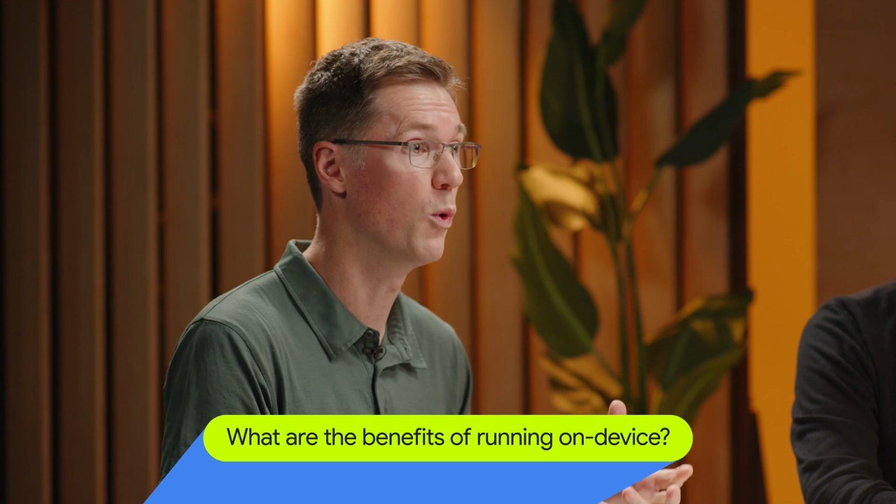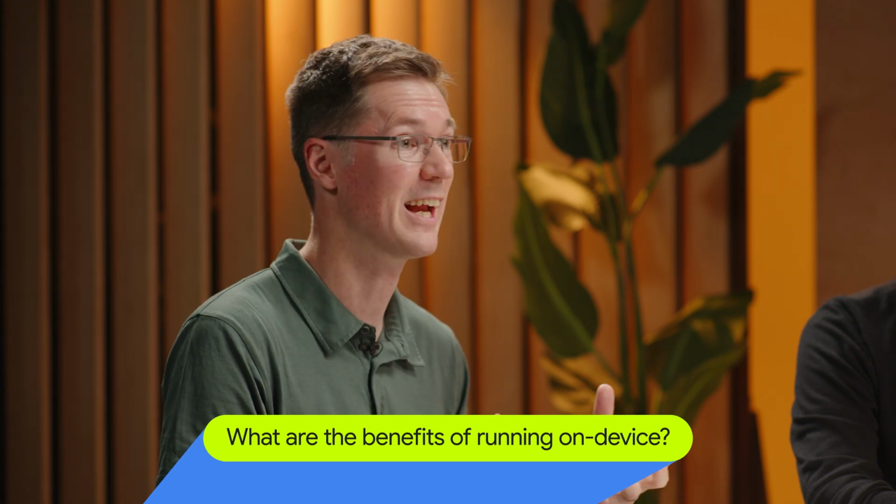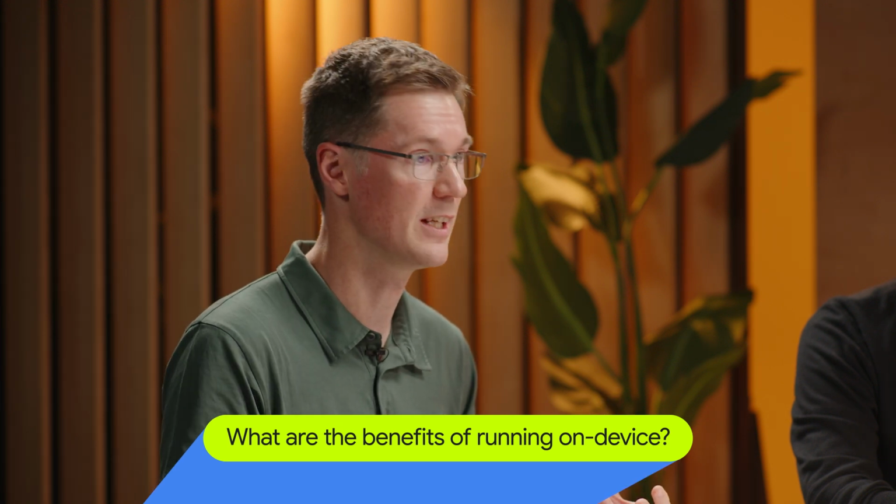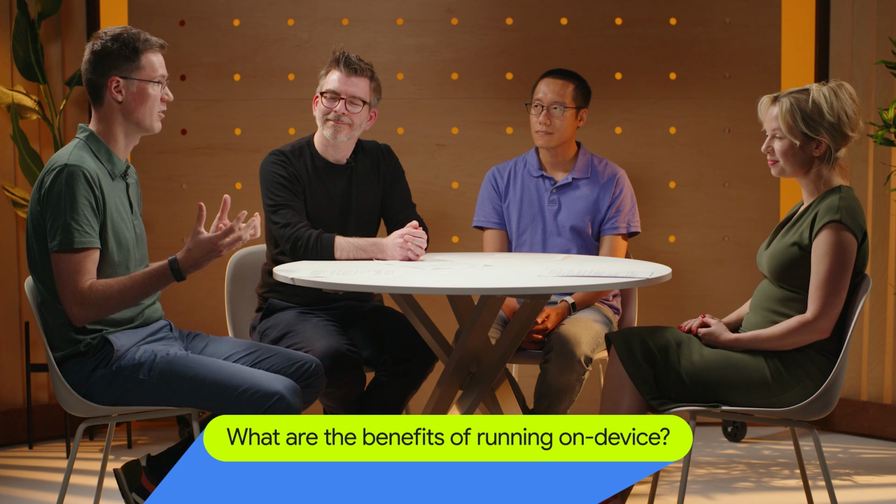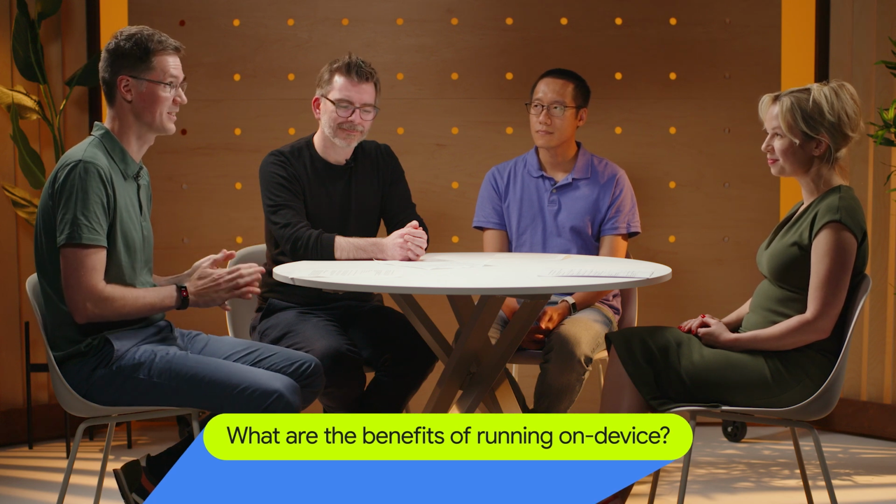And processing that all on device is great because you can make a guarantee to your users that it's never going to leave the device. So we think this is a really important piece of technology and we're super excited to see what people do with it. Thank you so much, Ole, for sharing.